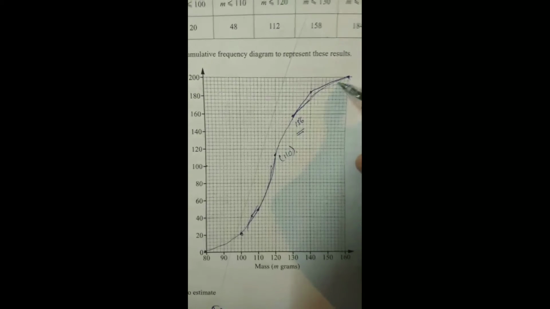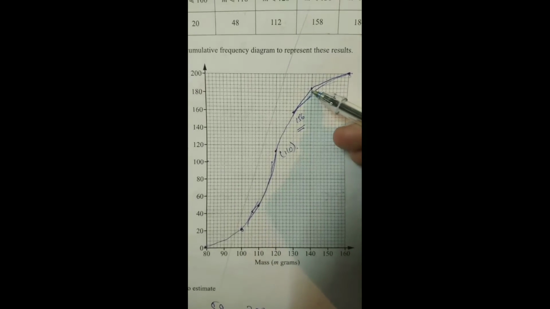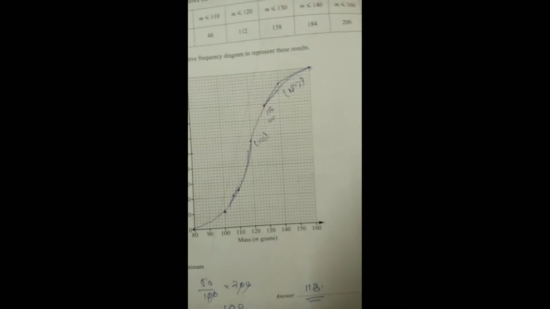Now 140 minus 130. You can see at 140 the value is approximately 182, minus 156, so 182 minus 156 is 26, and here the answer will be 26. The next is write down the modal class. Modal means the most repeated class, so the most repeated is 64, that would be 110 to 120.